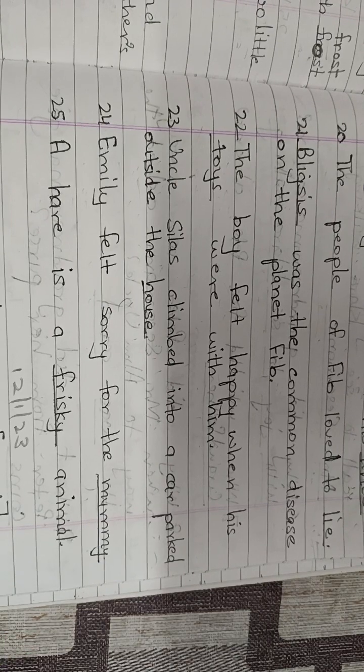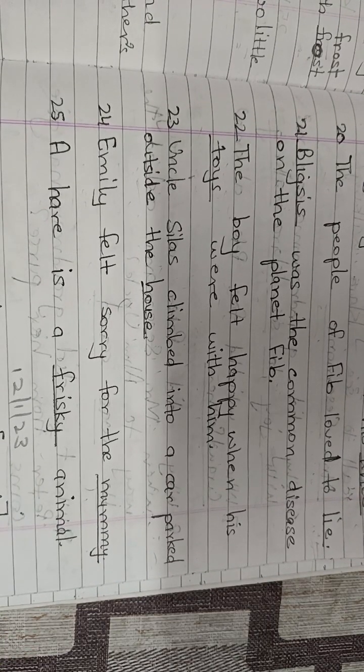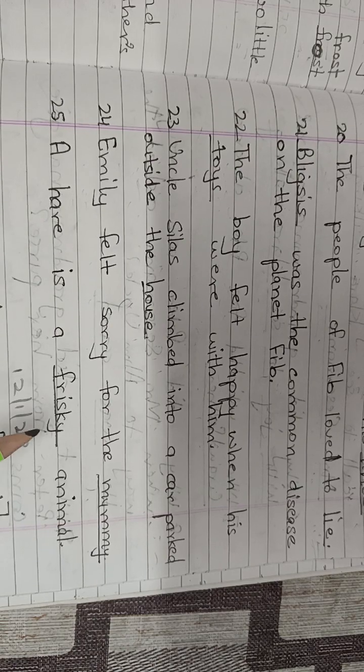Now 25. A hare is a frisky animal. Hare is a very frisky animal. He is a very quick animal, very active animal. So the right answer is frisky.